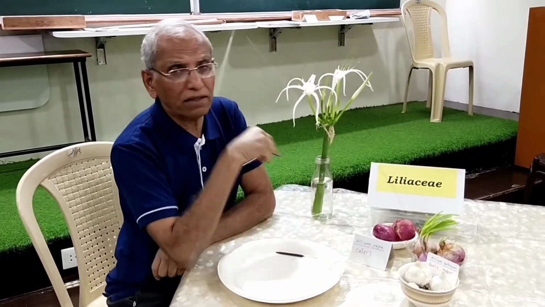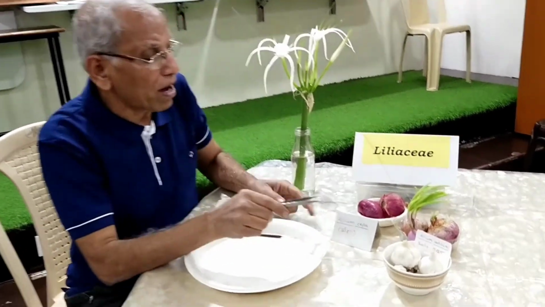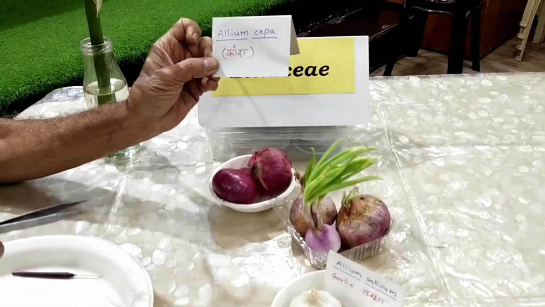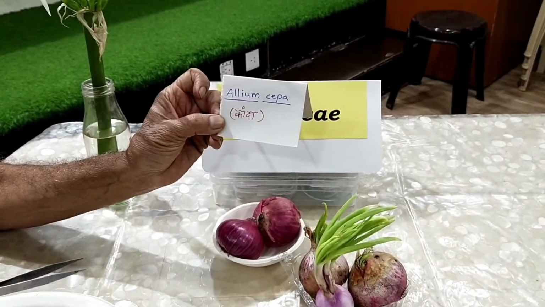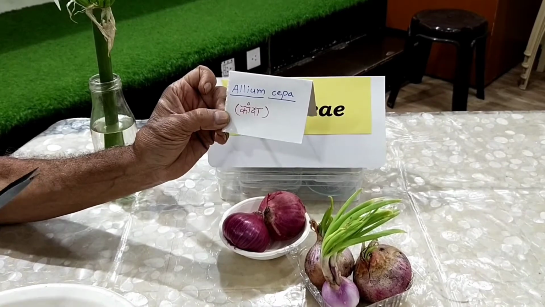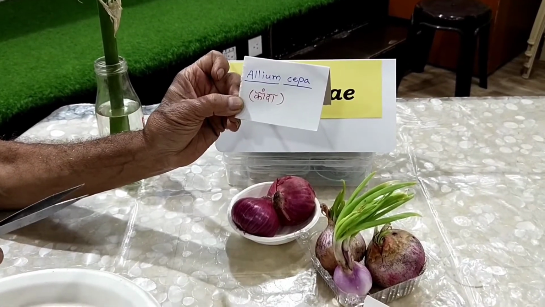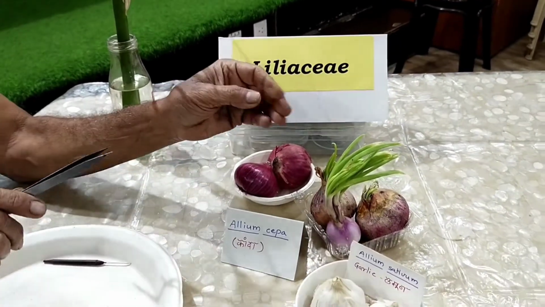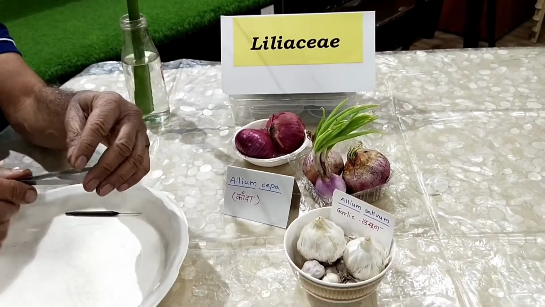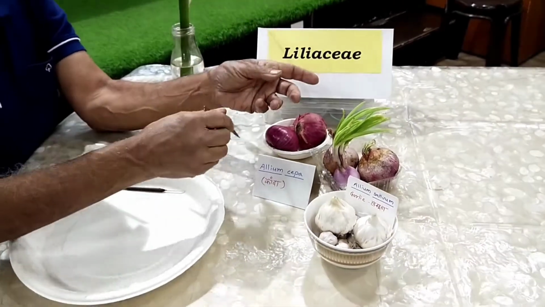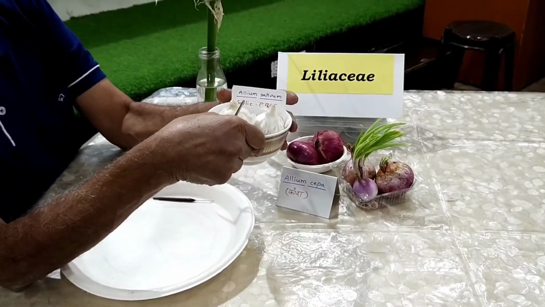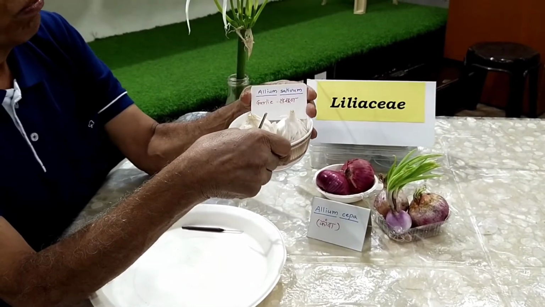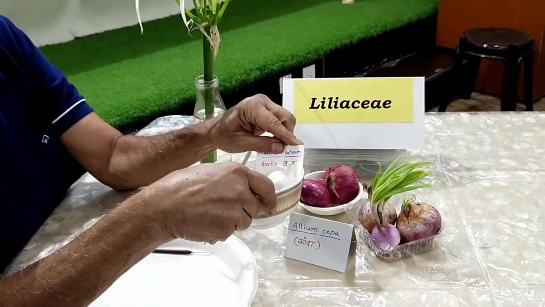Here you have the onion, Allium cepa. For us people around Nasik, this is very popular because Nasik district is very famous for tremendous agriculture of Allium cepa. It's a wonderful thing, a very common food once again. And along with that, this is another thing, Allium sativum, garlic. Both of them belong to the Liliaceae family.